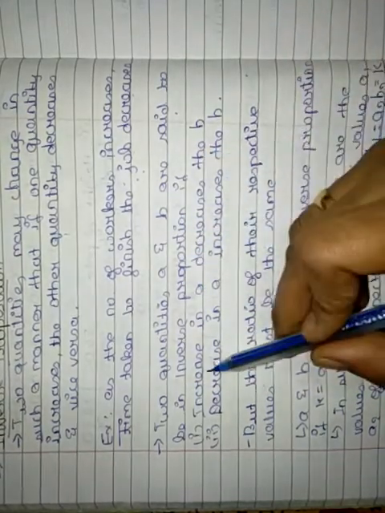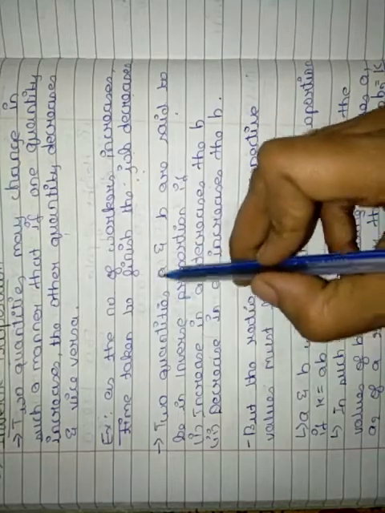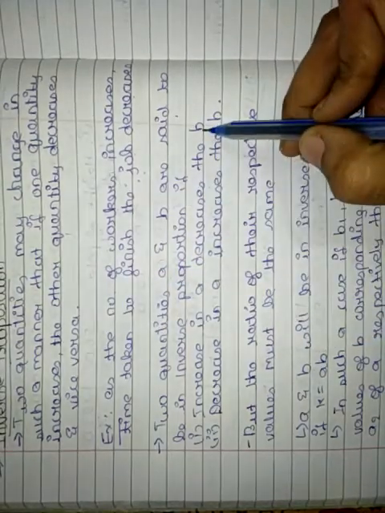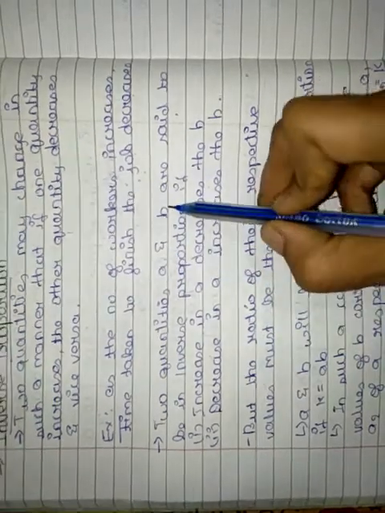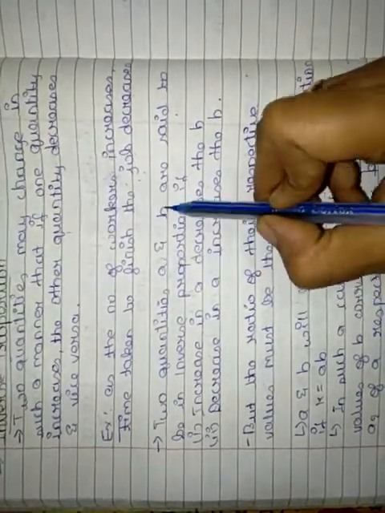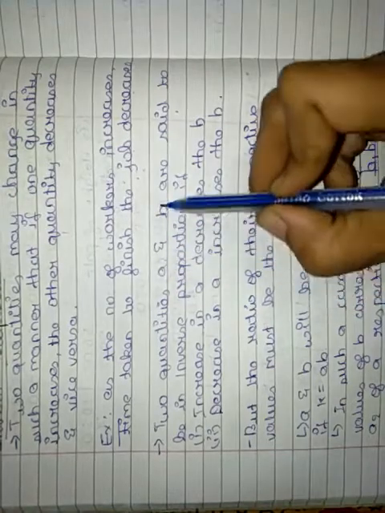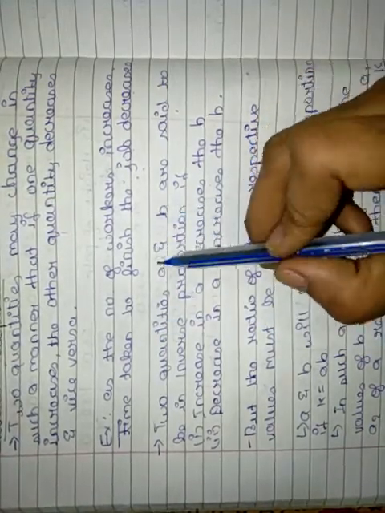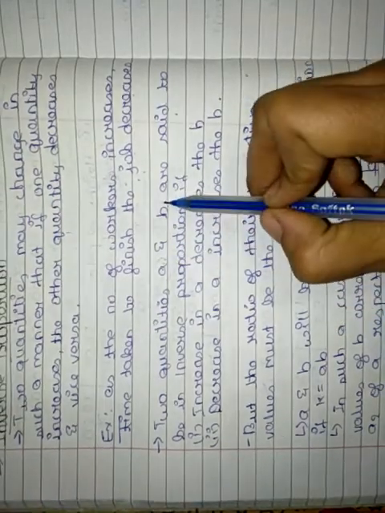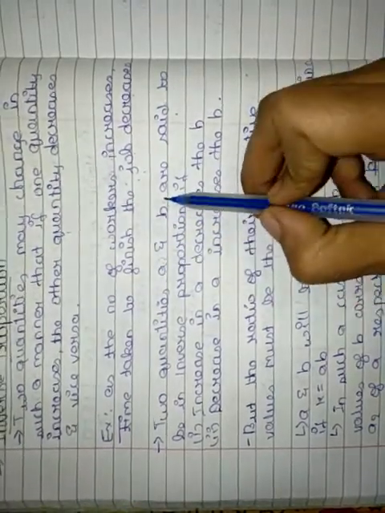How? If the value of A is increasing, then B will decrease. Or if there is a decrease in B, then A will increase. So it is inversely proportional. In direct proportion, what we have seen is, if A is increasing, B will also increase, and if A is decreasing, B will also decrease.